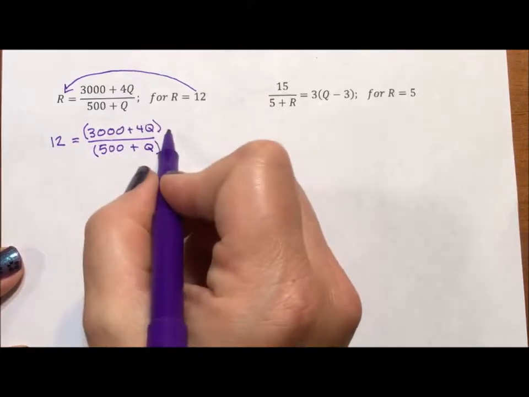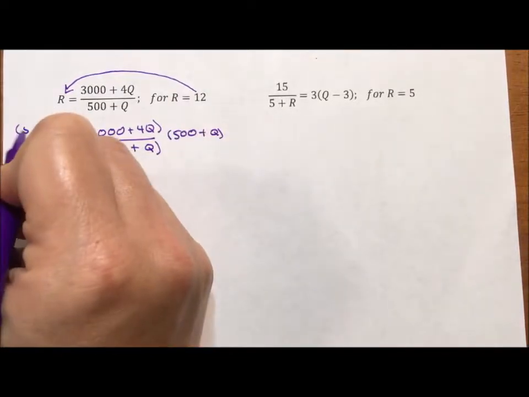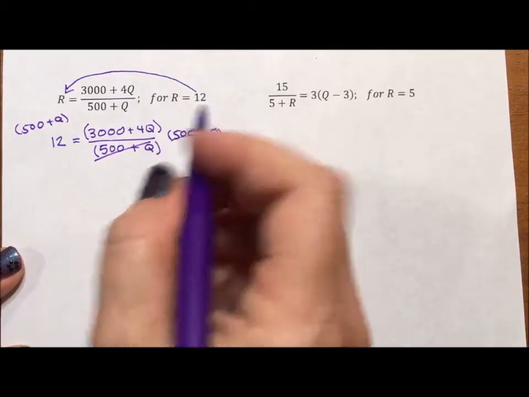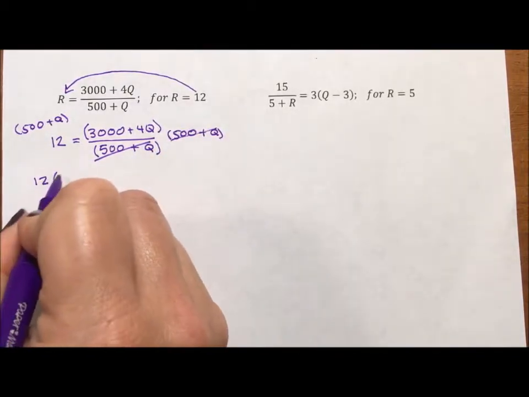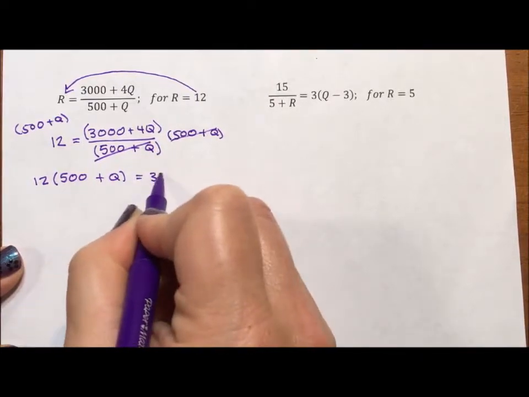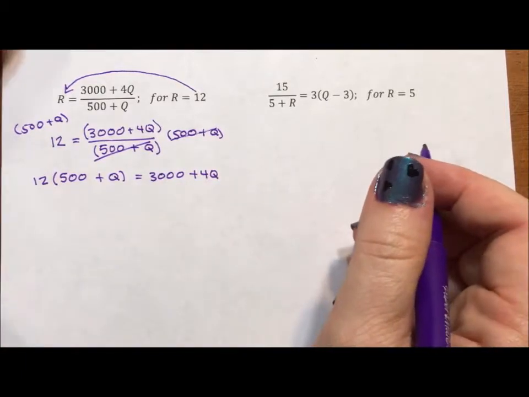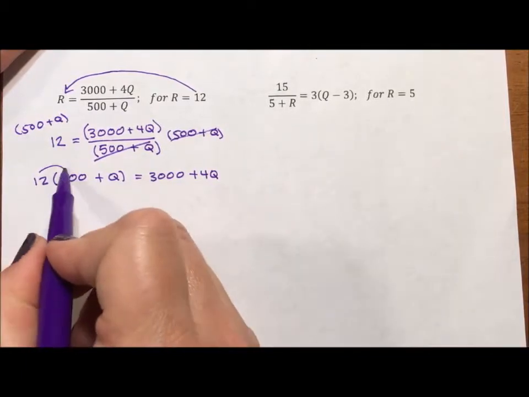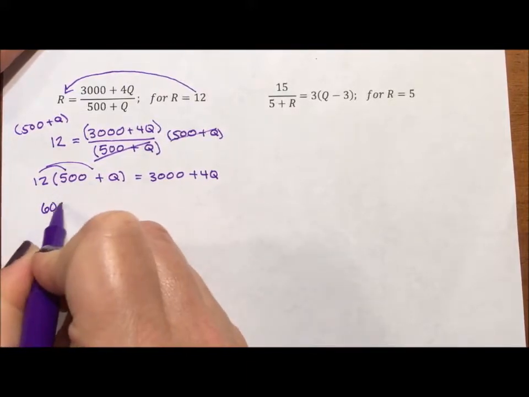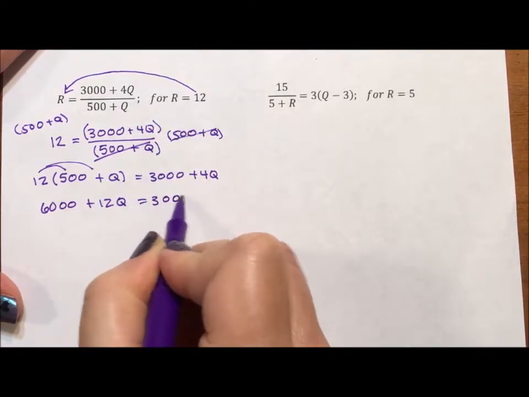However, we can multiply both sides by this 500 plus q. On the right-hand side, these guys cancel. I'm left with 12 times (500 plus q) is equal to 3,000 plus 4q. Okay, so then I can distribute this in, and I get, let's see, 12 times 5 is 60, and 2 zeros, plus 12q equals 3,000 plus 4q.